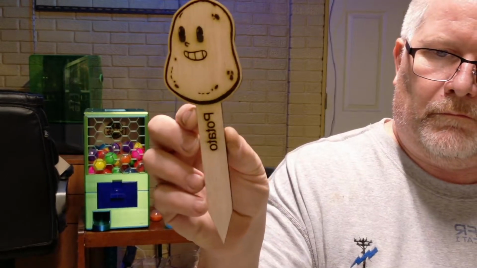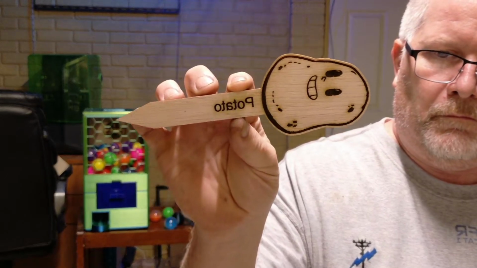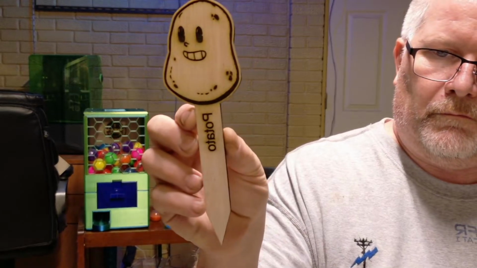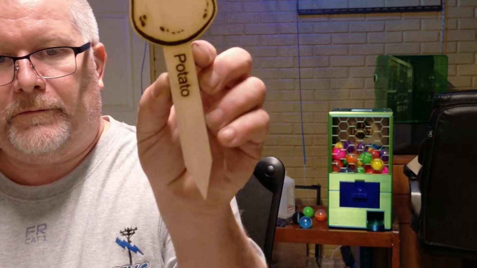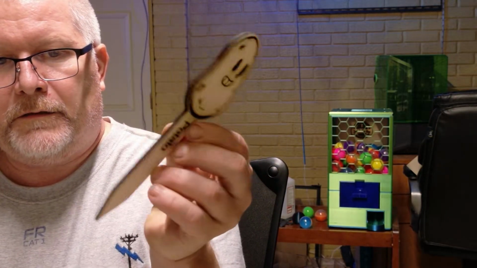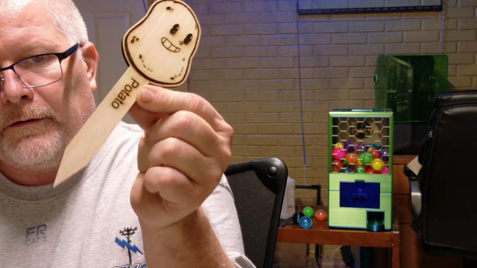And just like that. Why is my tape backwards? Now I'm in the right orientation. And there's my plant marker.